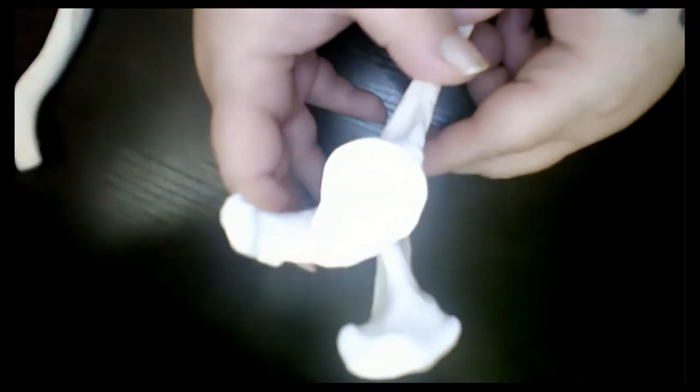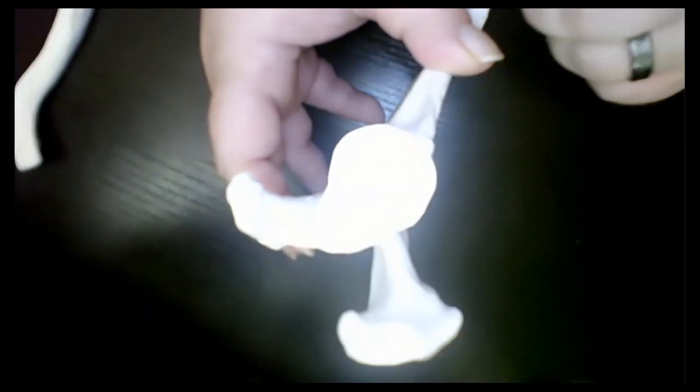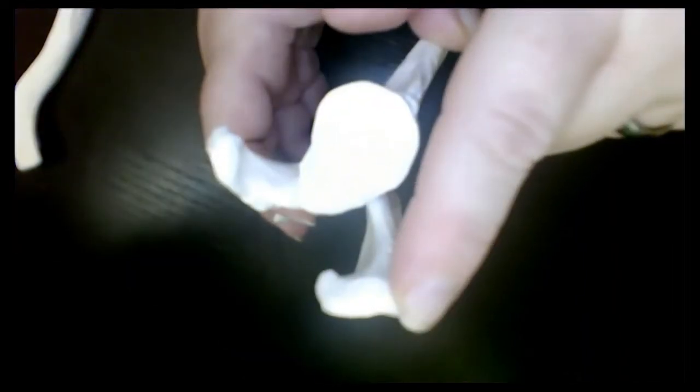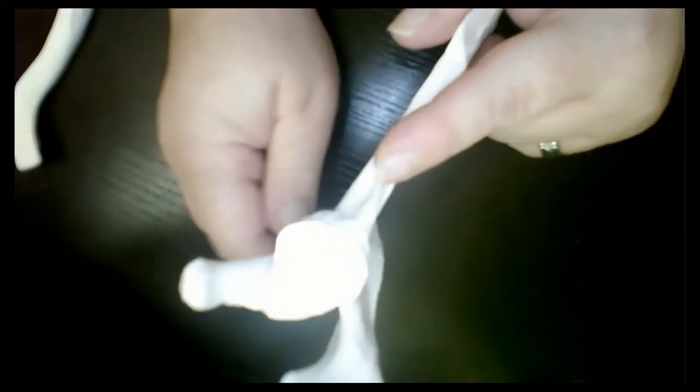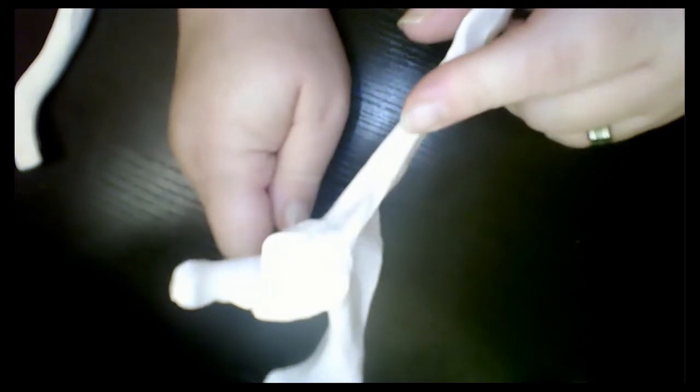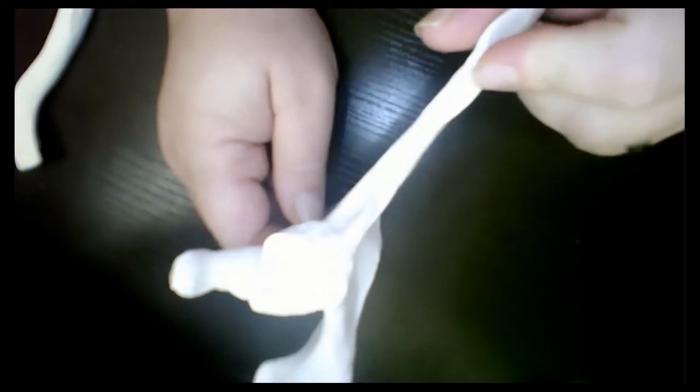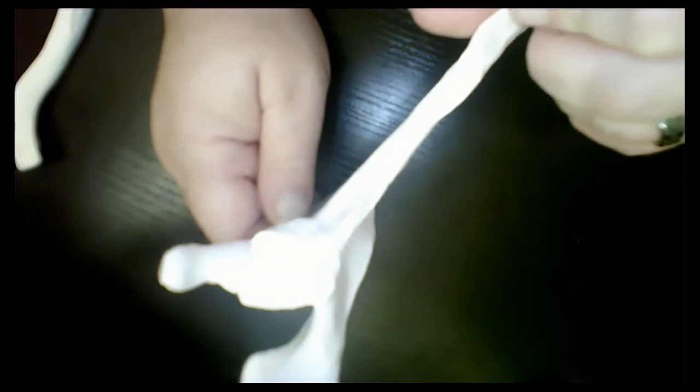So it's another view that shows the glenoid cavity, the coracoid process, the acromion, the spine, the infraspinous fossa, and of course this is the lateral border and inferior angle.